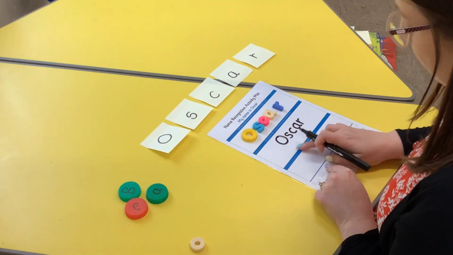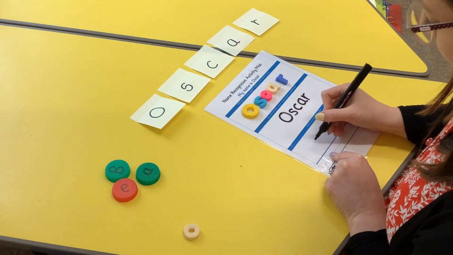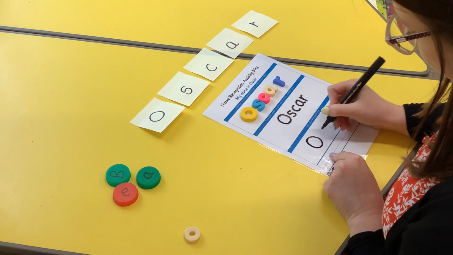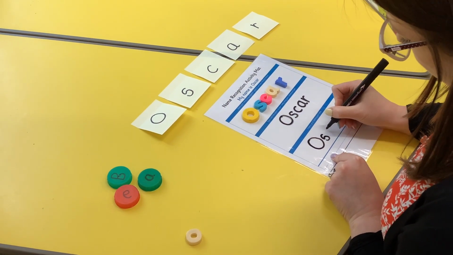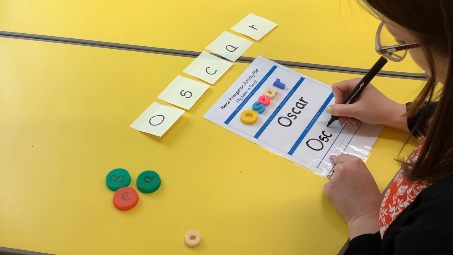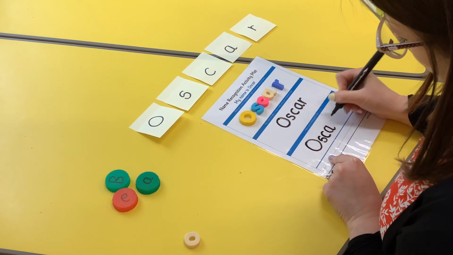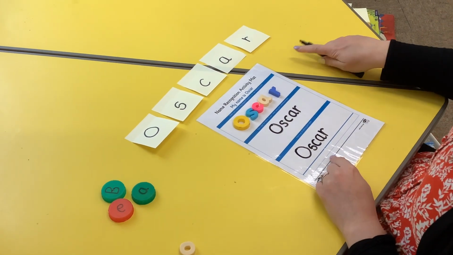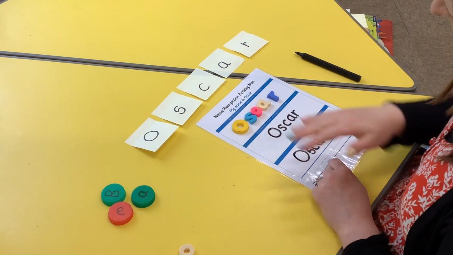So I'm going to have a go at writing Oscar all by myself. I can copy the letters because I can see them on my board at the top. S, K, A, Oscar. And then the beauty of these boards, because they're laminated, you can rub them all off and start again.